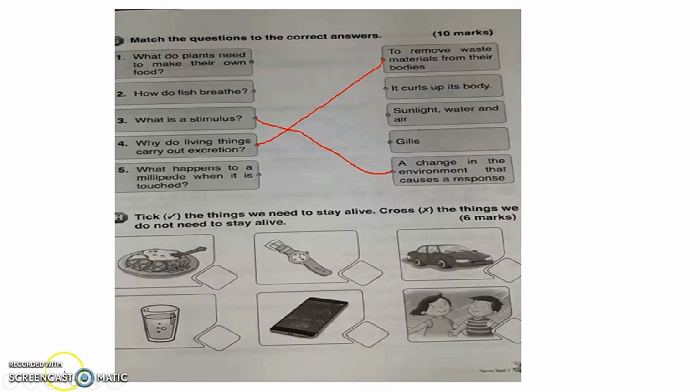So is food important to us, yes or no? If you say yes, you put check. If you say no, you put X. Okay, the answer is check, of course. One more. Do we need the car to stay alive? I don't think so. The things that we need to stay alive are the important ones, like food, water, and air. The other pictures are just for us.